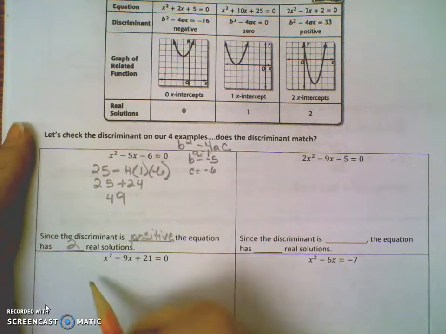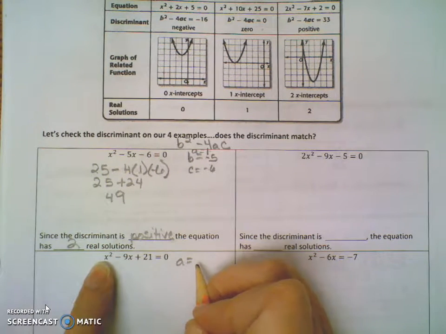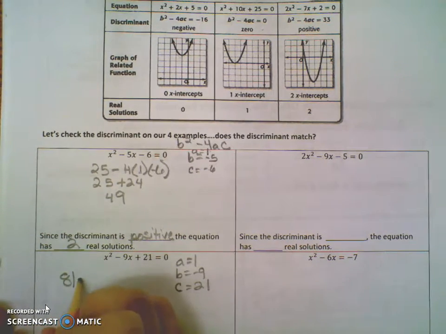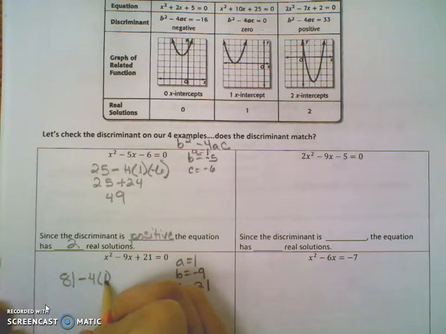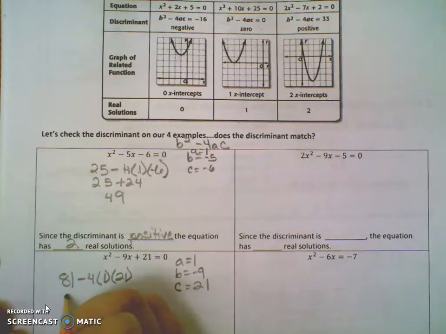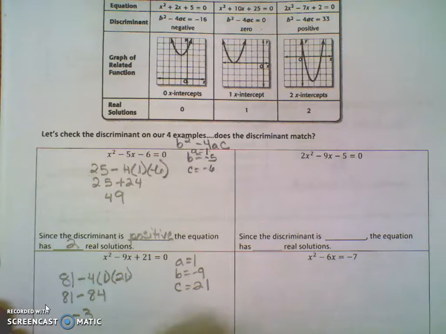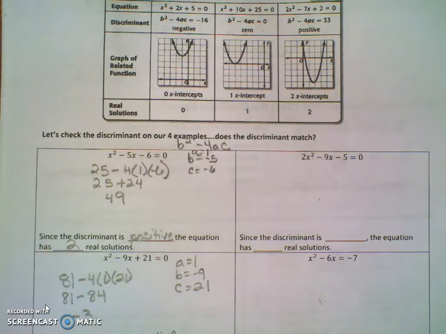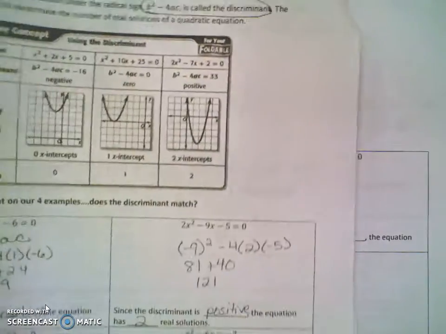Let's take a look at this one right here. So our a is 1, our b is -9, and our c is 21. So b squared is 81 minus 4ac, and that we figured out before was 84, so that's going to be -3. Since our discriminant is negative, the equation has no real solutions. Okay, you go ahead and try these two right here and share your answers for those.